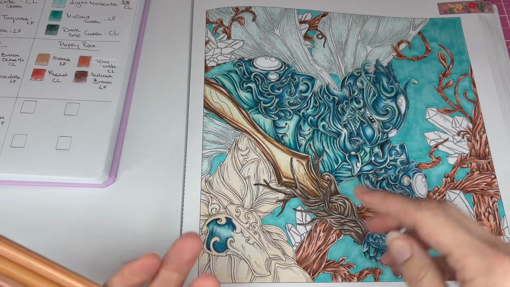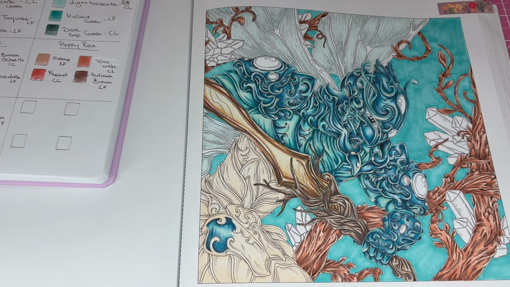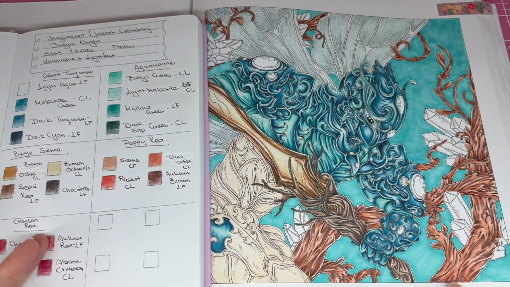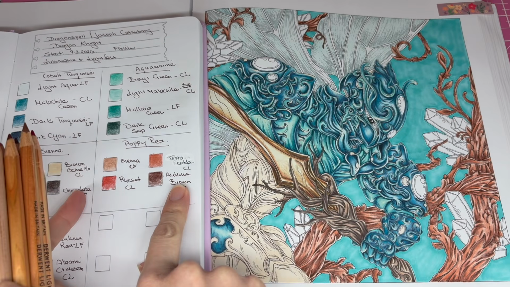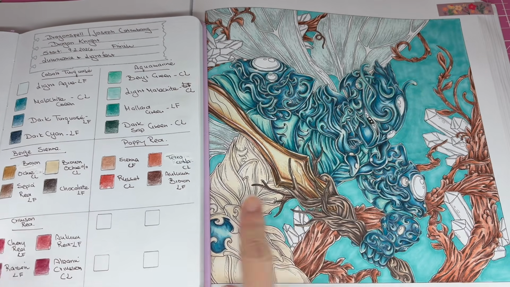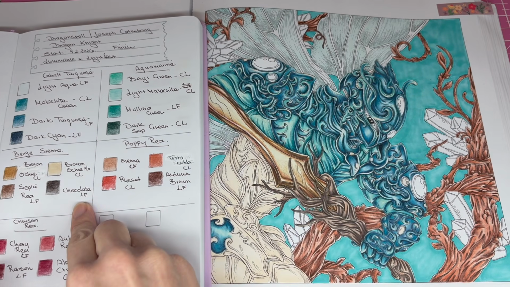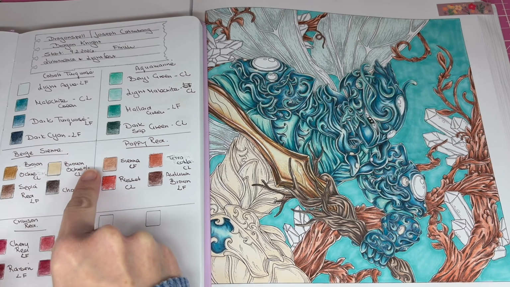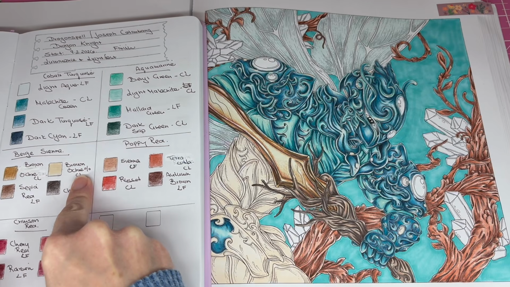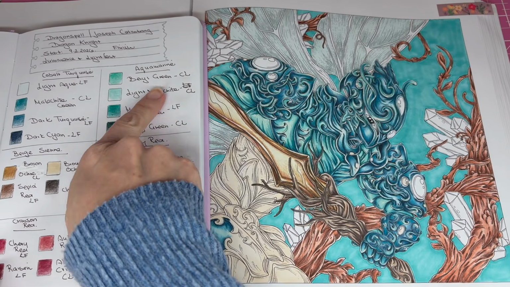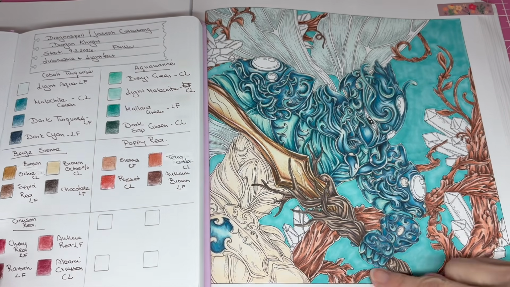So these colors I used on the knight. Okay, let me show you the colors that I used on the other elements. So for the branches, I used the dark chocolate, the autumn brown, and the terracotta. For the sword, I used the chocolate, the brown ochre, this was brown ochre 50%, and brown ochre 10% on the sword. And I am also going to be using these aquamarine colors here on the background.